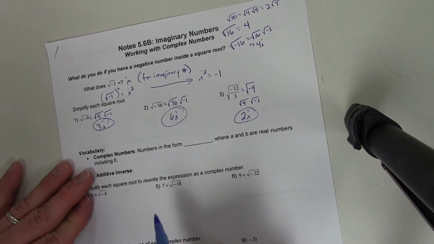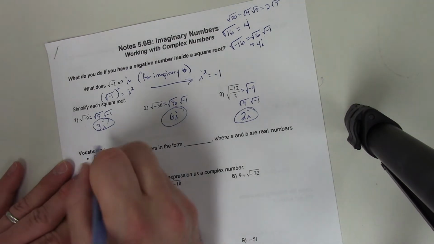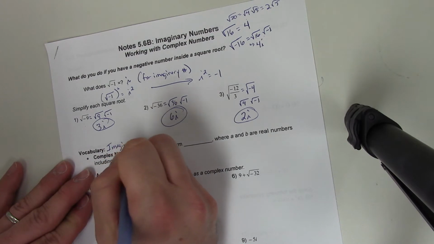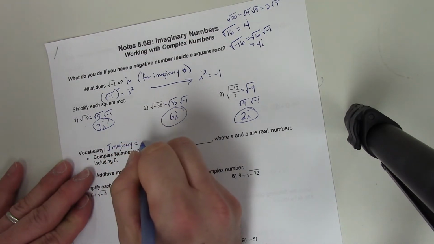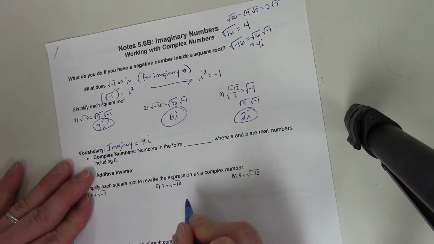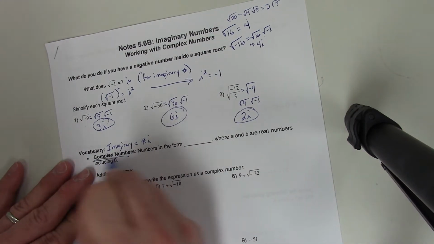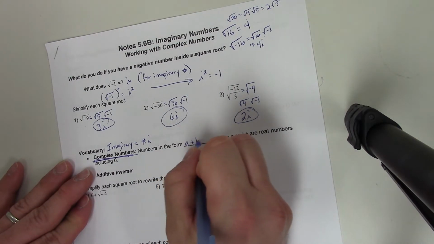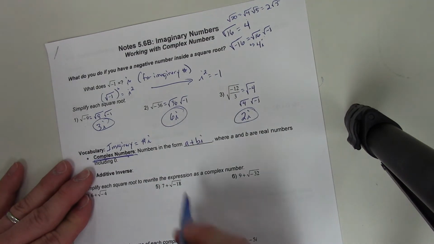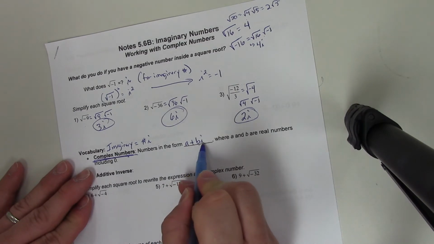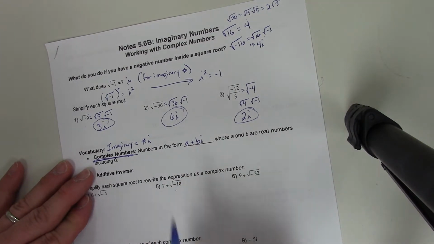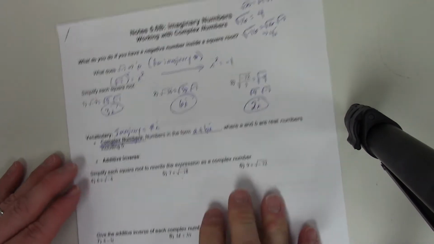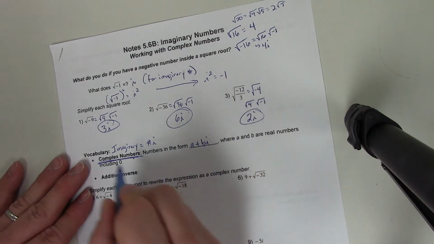Now, there is a difference between an imaginary number and a complex number. We talked about this in the notes yesterday. An imaginary number is just a number with i. Complex numbers, on the other hand, I know it's bold, but I'm underlining it here, are numbers in the form of a plus bi. In other words, a number plus another number attached to i. Like we're going to end up with down on 7, 8, and 9, where a and b are real numbers, including 0.